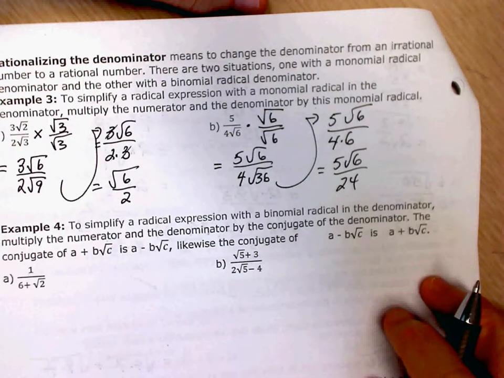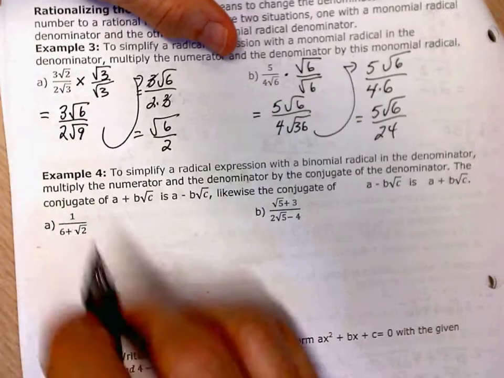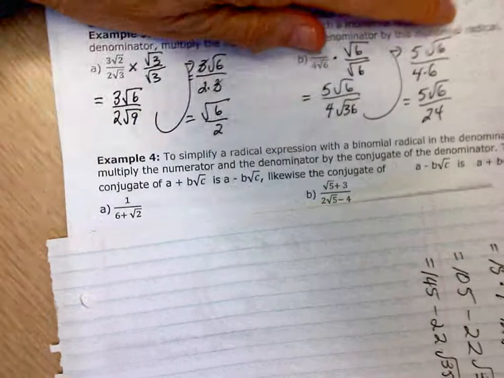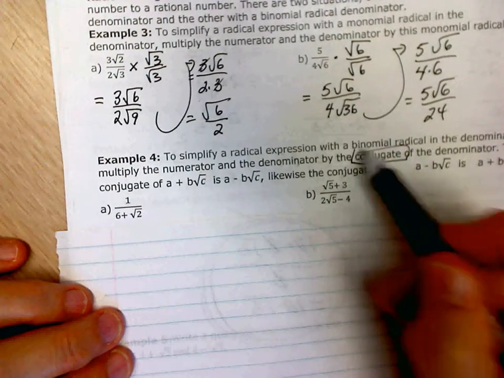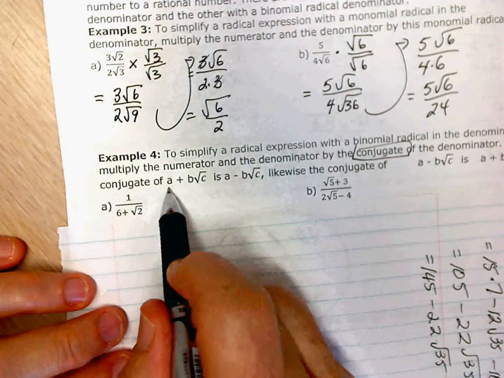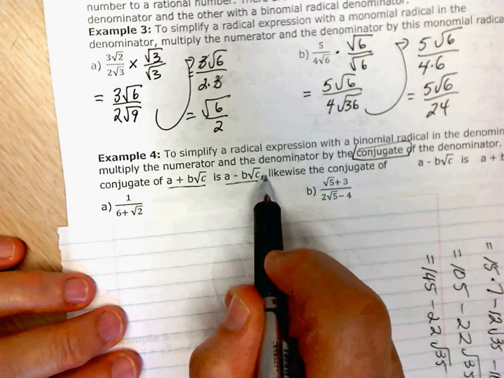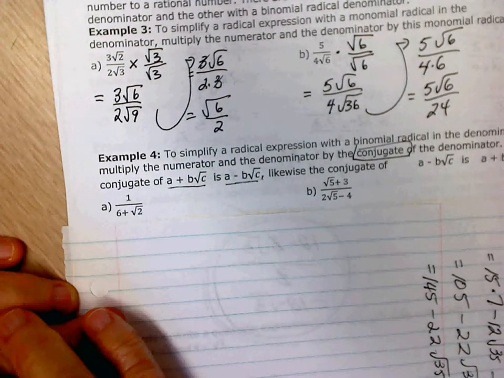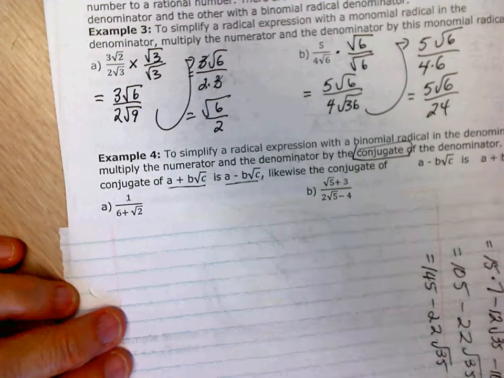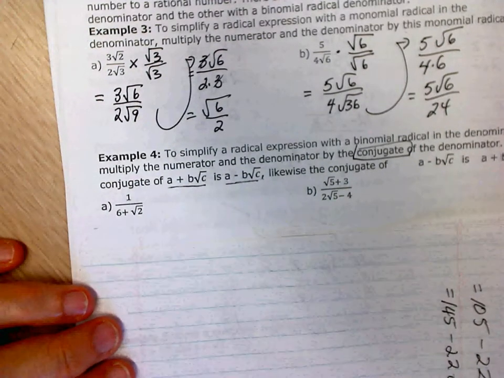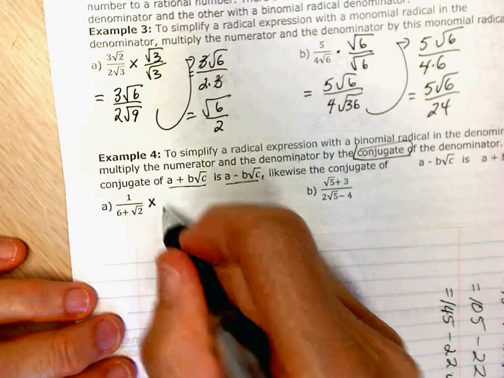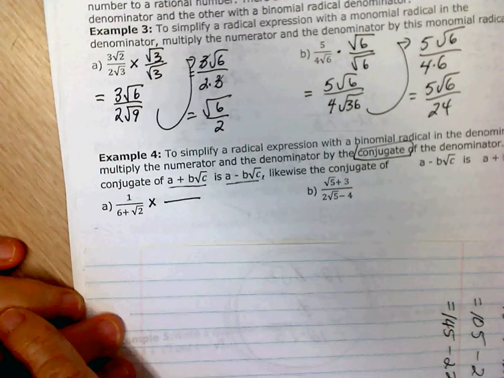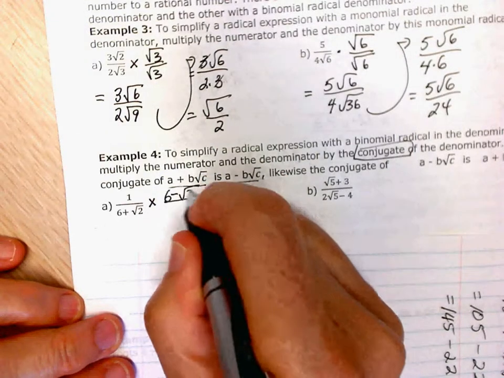Now, it gets trickier when your denominator is a binomial with the radical. So what we're going to do is multiply it by the conjugate. Notice, these are conjugates of each other. They're identical except one is a positive and one is a negative. So what do you think the conjugate in this case is? Right, 6 minus root 2.